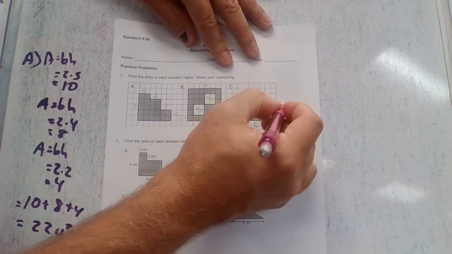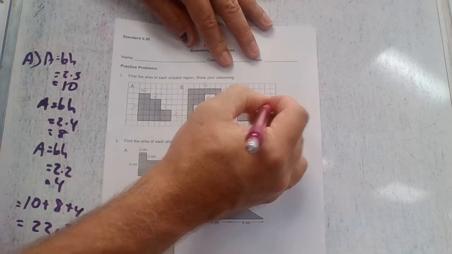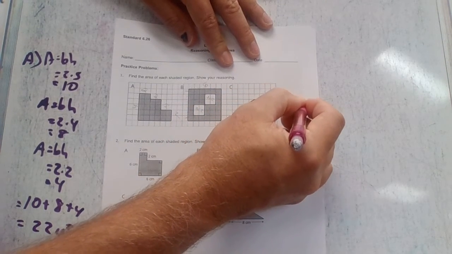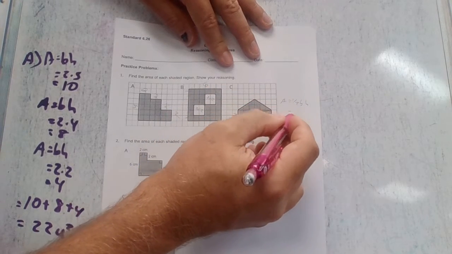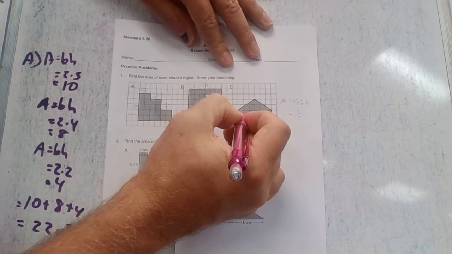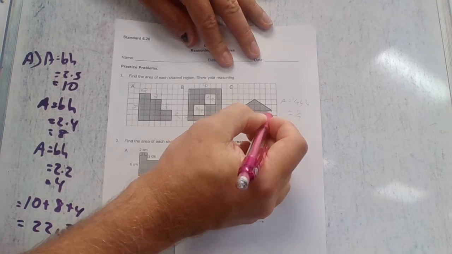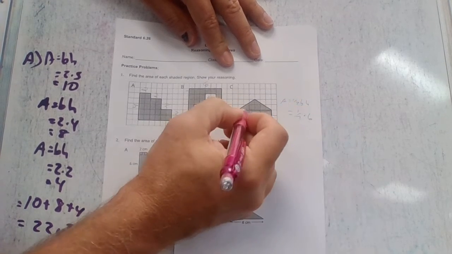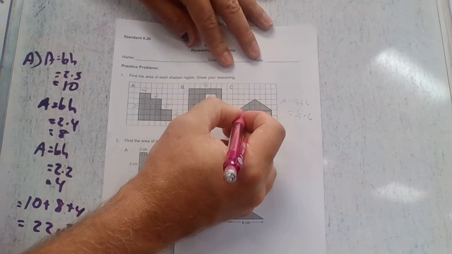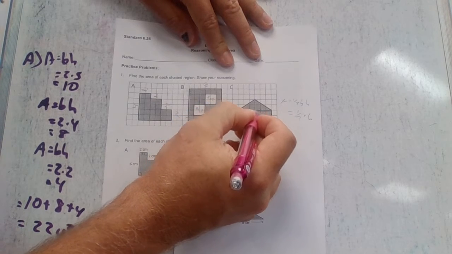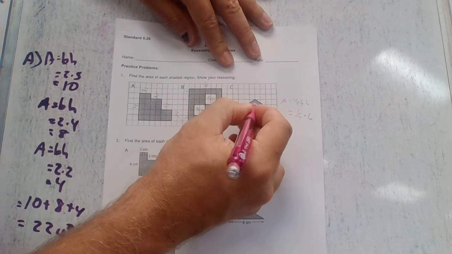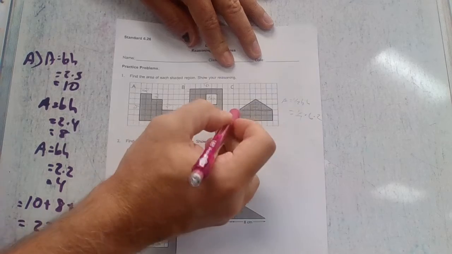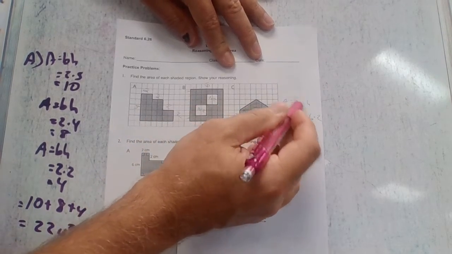We understand that it's A equals 1/2 BH. So the base is going to be 1, 2, 3, 4, 5, 6. You count the blocks in there, whether it's a full block or not. That's 6. Now the height is 2 blocks. What covers all these partials is this 1/2 here.